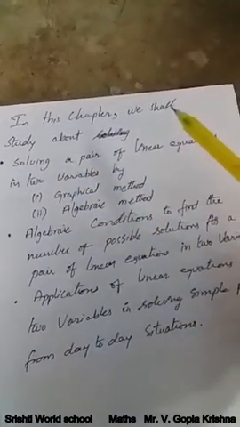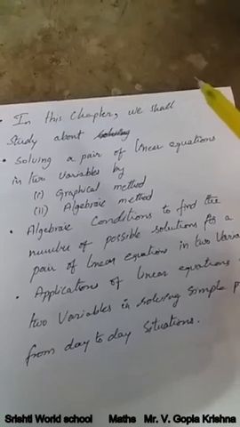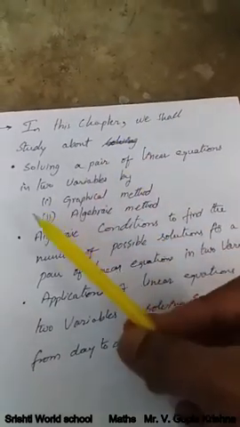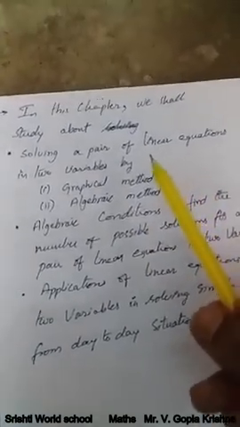How to solve if two equations are given, how to get the solutions for them. By the graphical method, which is already known to you very clearly. And the algebraic method, that's the new one. In this algebraic method, we have different methods. In detail, we'll proceed in the next part.